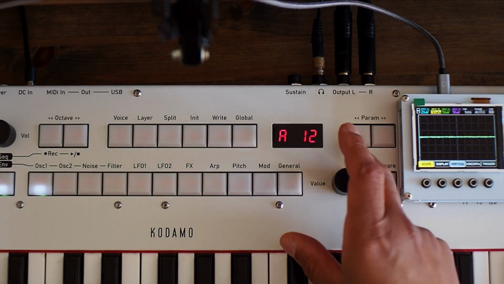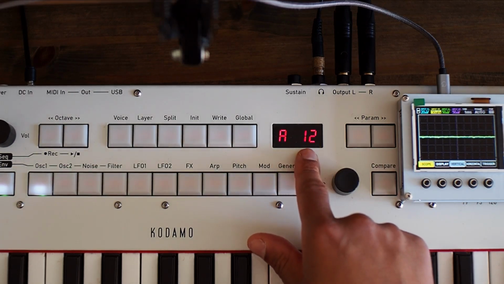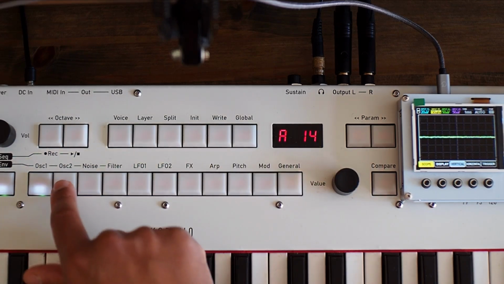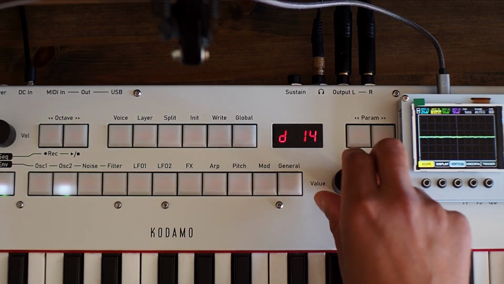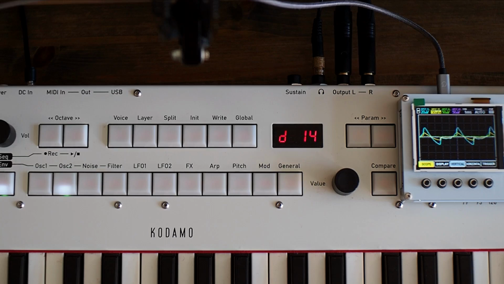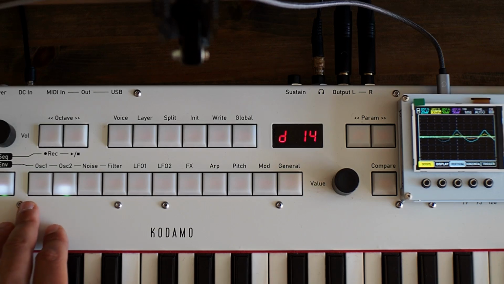Again, it's an interesting effect, but it's not quite what I'm going for. Let me try, if I increase the attack further, let's go up to 14. And so I will increase the decay to 14. Let's see. So I'm kind of getting there, actually.